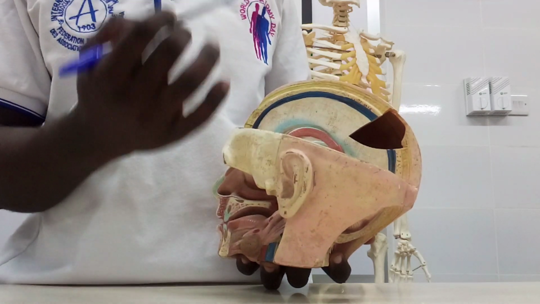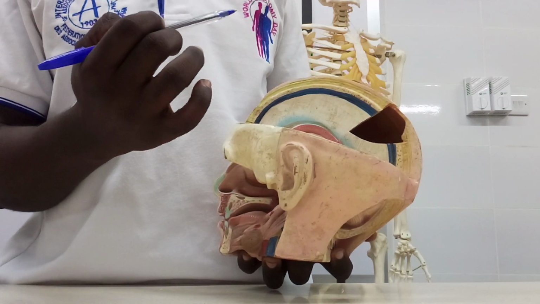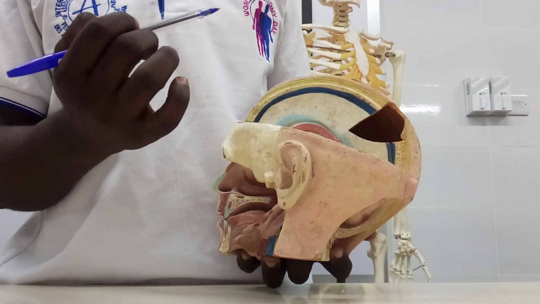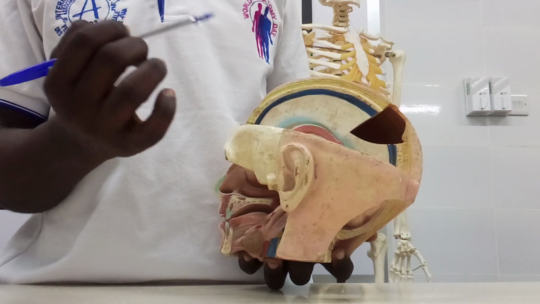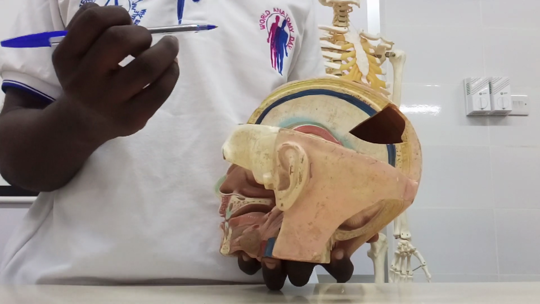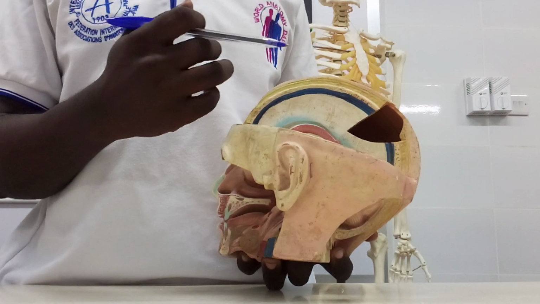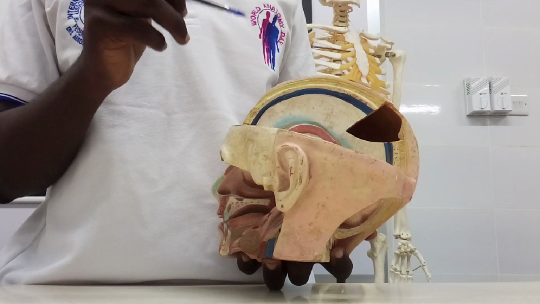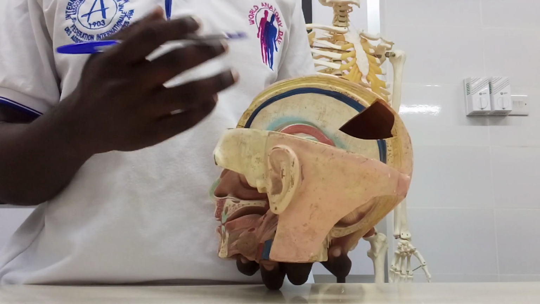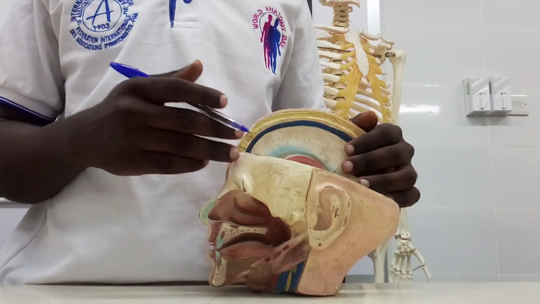Now we are still using our mnemonic. The mnemonic is SCALP: S for skin, C for the connective tissue, actually dense connective tissue rich in adipose tissue. Then A for epicranial aponeurosis, the aponeurosis. Now usually the aponeurosis, you can also call it galea aponeurotica.